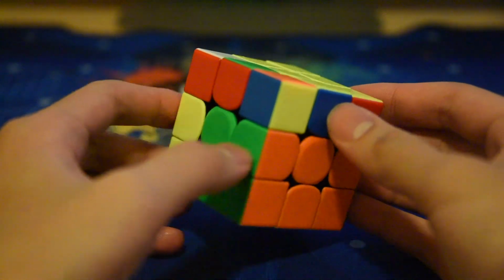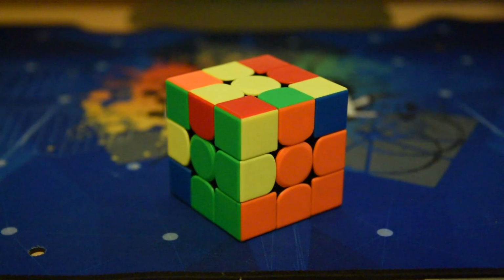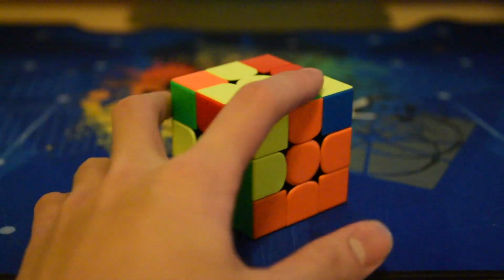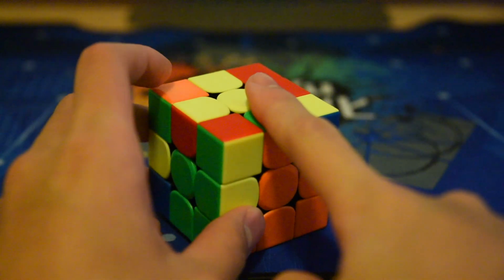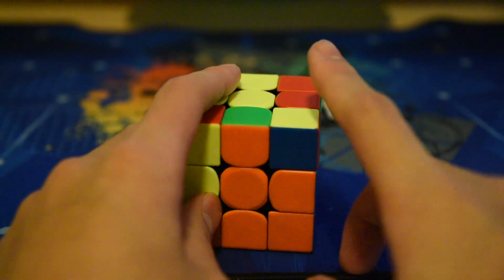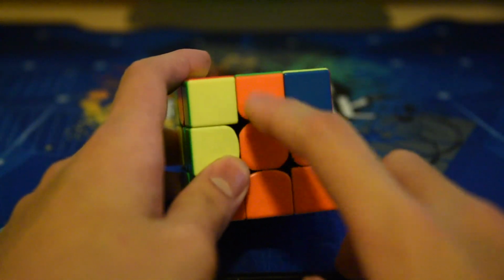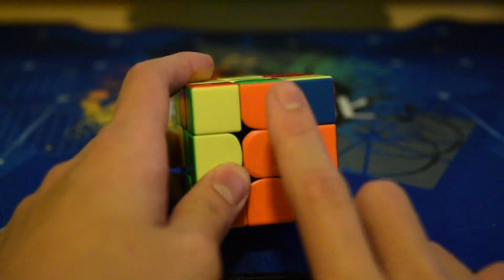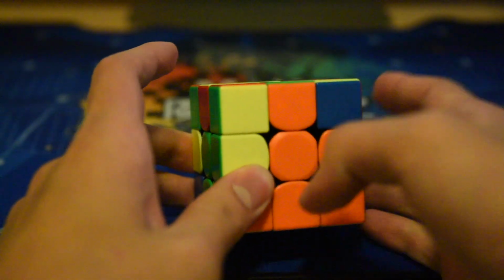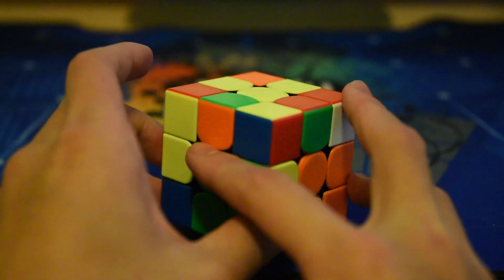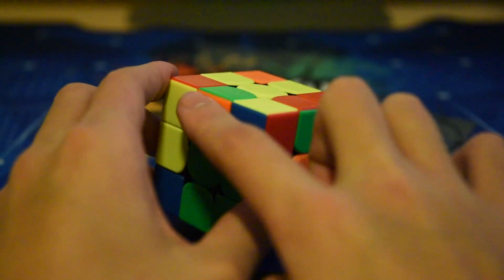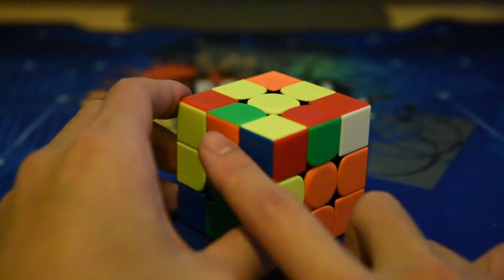And it's right. So now let's take a look at this case. In this case, we're focusing on the orange and green pair. As you can see, the edge is the same color as the center. However, the center is the front one. You want it to match with the side one. And so when you see it doesn't match with the side one, you know that it's not correctly oriented.